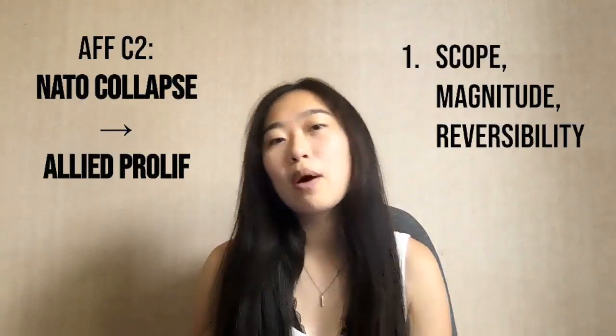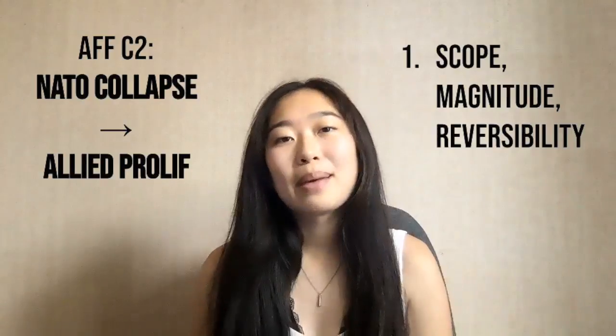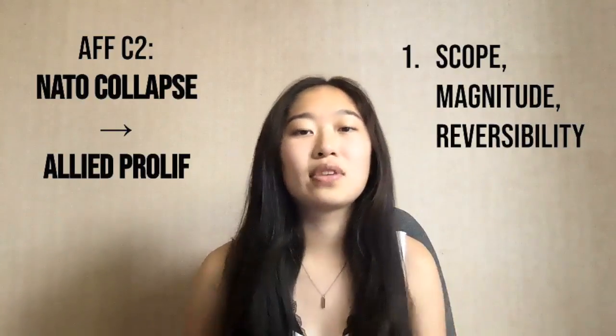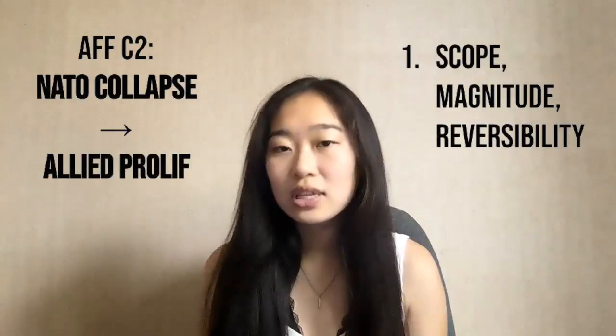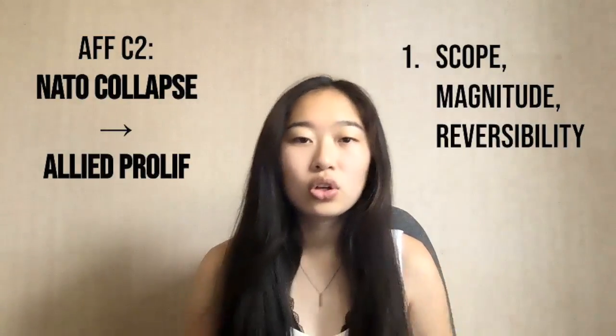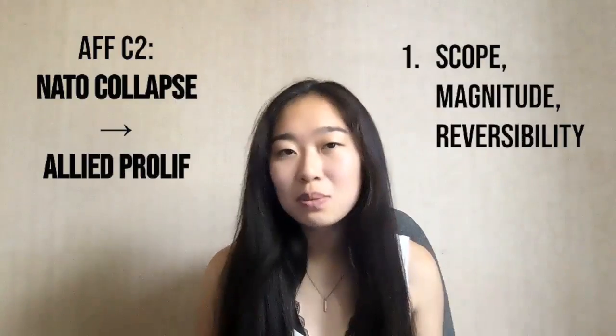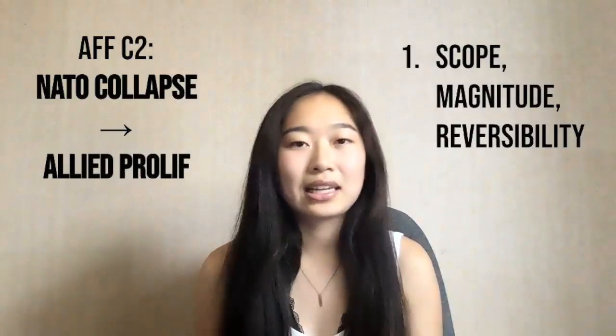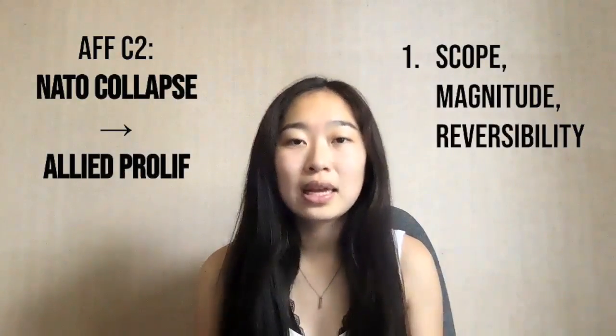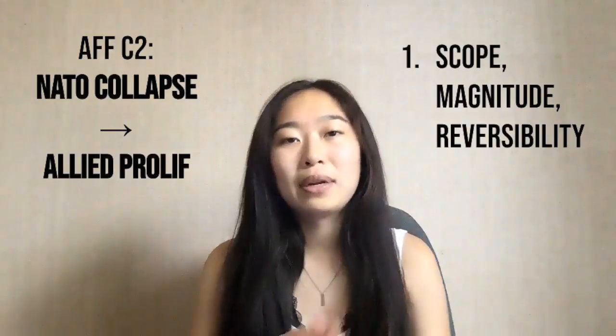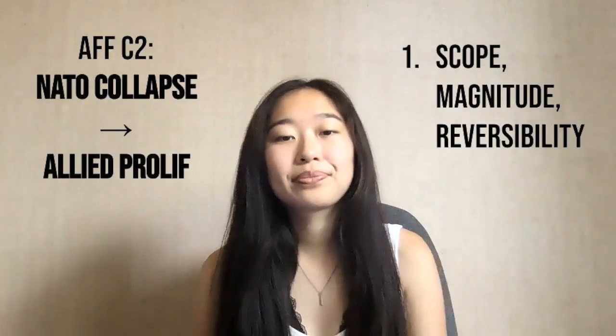First, this is talking about multiple conflicts. So that means your impact scenario probably involves a lot of different locations and a lot of different actors that would warrant scope weighing. You can also probably do similar magnitude and reversibility weighing as in the previous argument because you're kind of just impacting to the same argument, which is a conflict, but on a wider scale because they're happening in a lot of different hotspots.